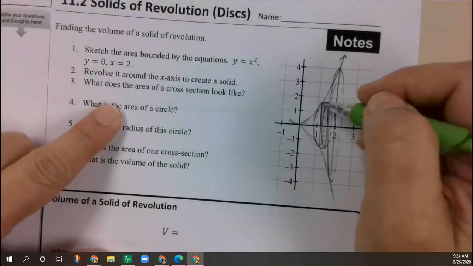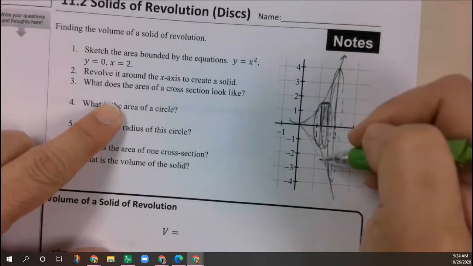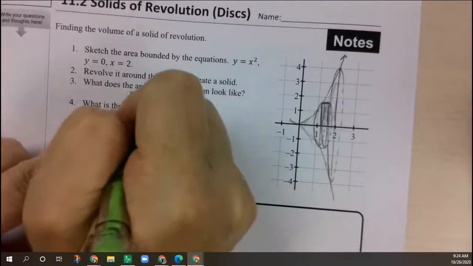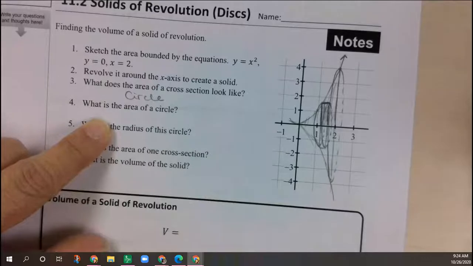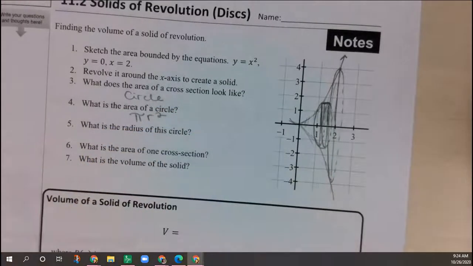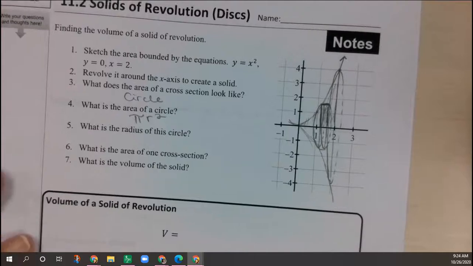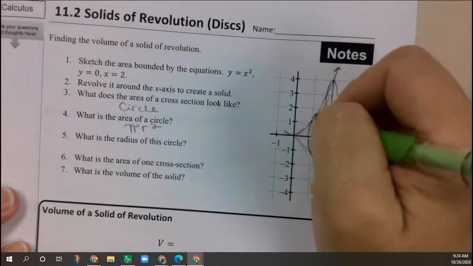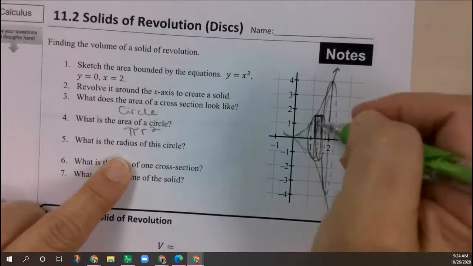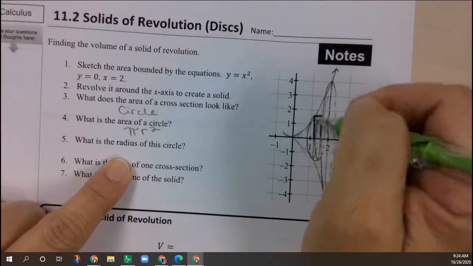If I were to slice off a piece of this solid, what would the area of a cross-section look like? Well, a cross-section would be a circle, because we're making these cylinders. The area of a circle, of course, is pi r squared. And in this case, if I use this rectangle I drew in as a representation, what is the radius of the circle?